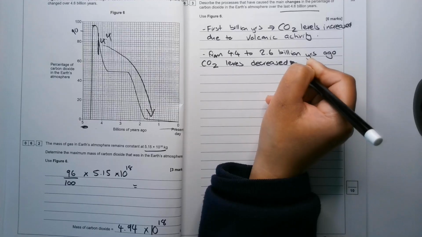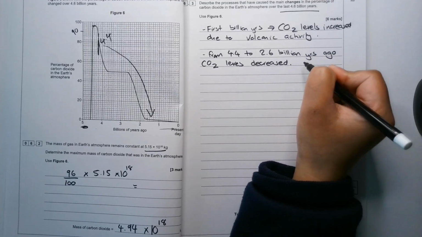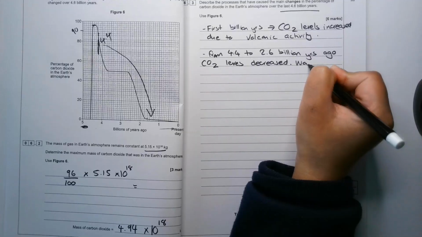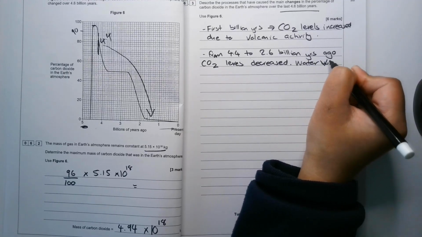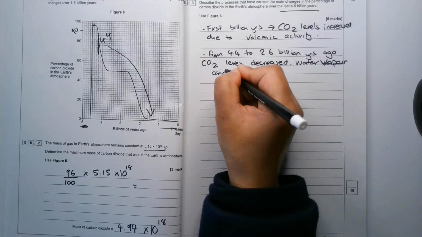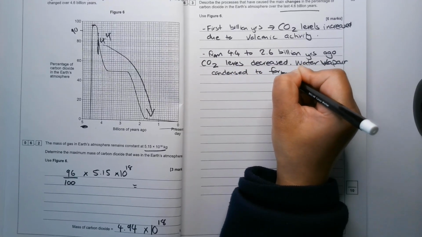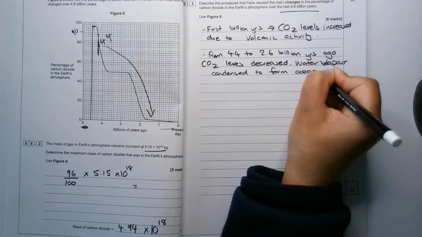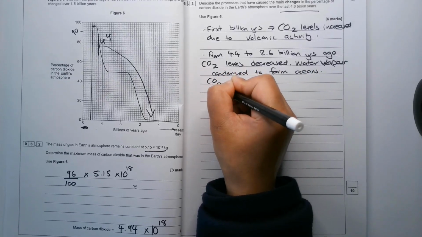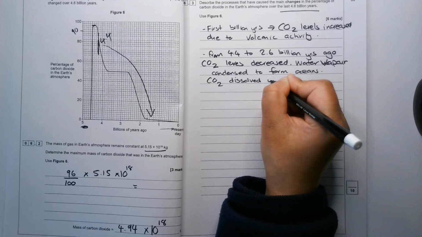So we know that at that time, water vapor, water in the gas form, condensed to form oceans. The CO2 dissolved in the oceans.